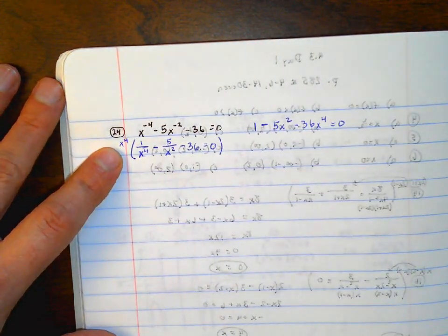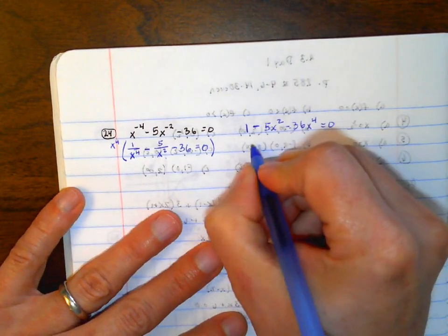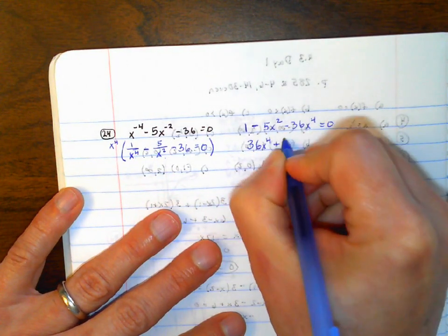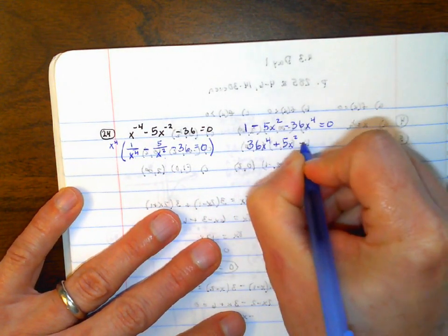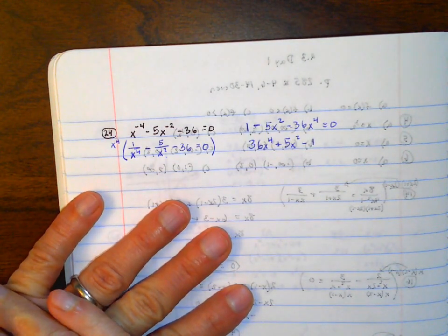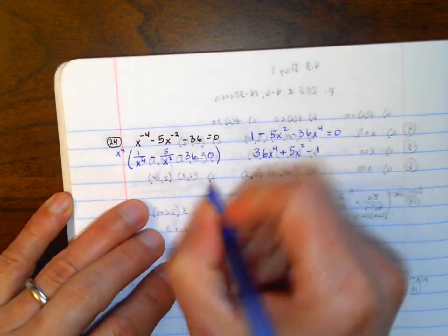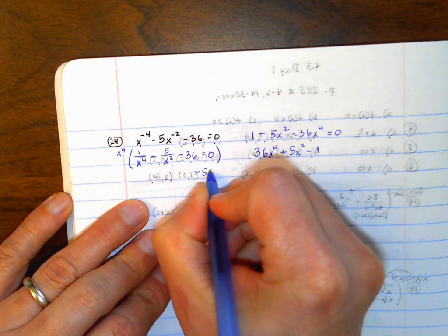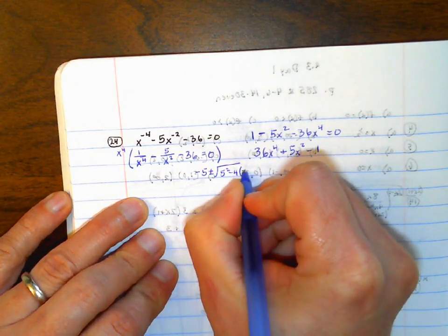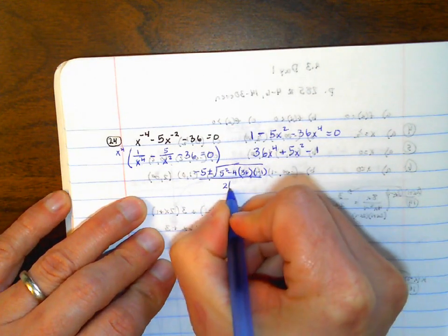Now if we get it in the right form, say I take this over the other side, or just multiply it all by negative 1, that makes 36x to the 4th plus 5x squared minus 1. And that's not going to factor, so once again, quadratic formula. So negative 5 plus or minus the square root of 5 squared minus 4 times 36 times negative 1, over 2 times 36.